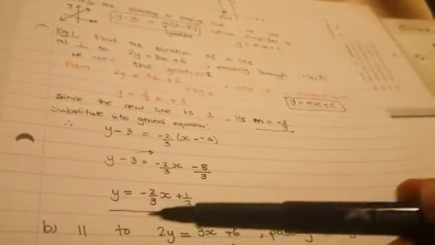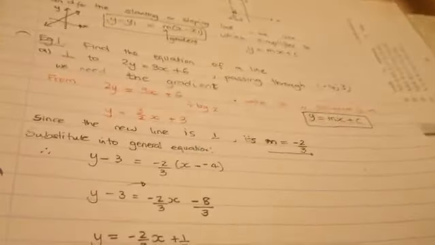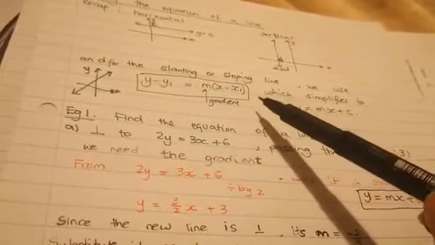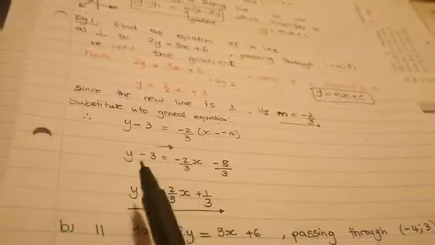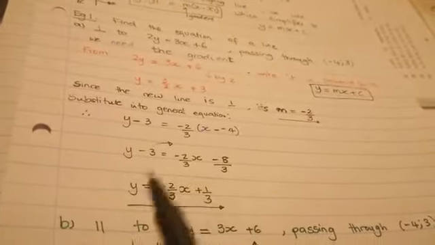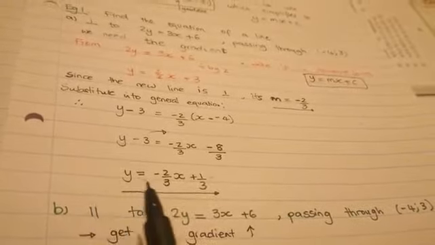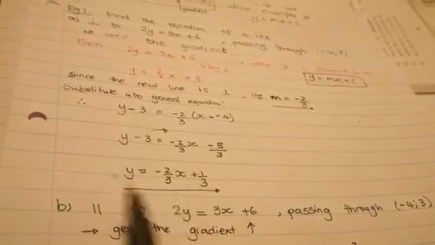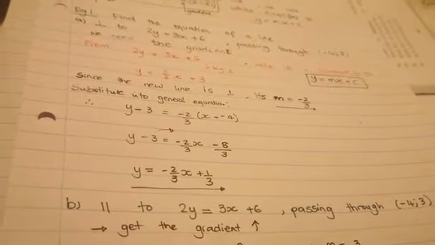Or you can then multiply by 3, and then it will be something like this, but I suggest that you just leave it like that. Now this is what I meant, that we use this equation and then it will simplify to the standard form. So you don't just leave it here after you substitute. You have to then simplify it so that it sits in the standard form. So this is your m, and then this is your c.